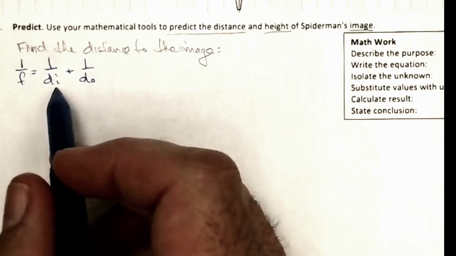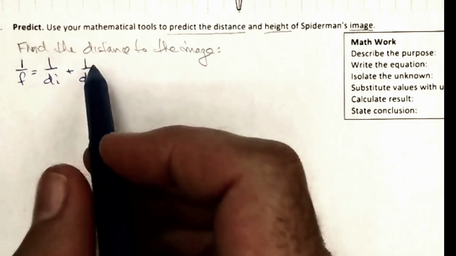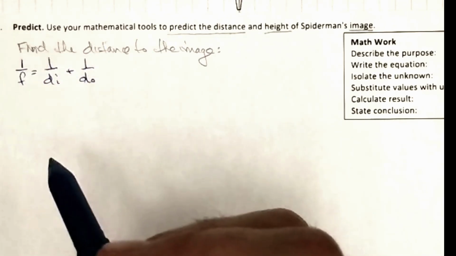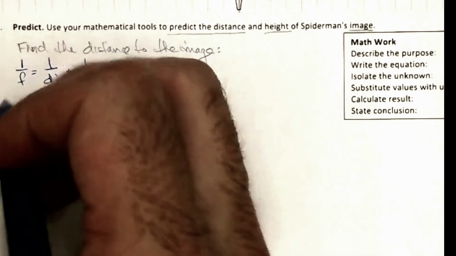Our goal is to find the distance to the image. In order to isolate that, we have to move this term to the other side of the equation. When we do that, this term becomes negative.